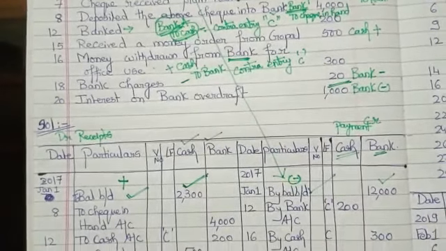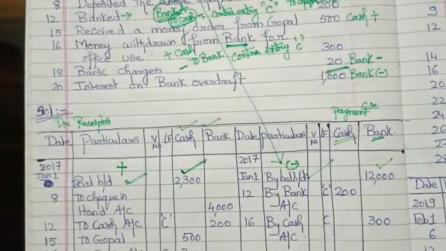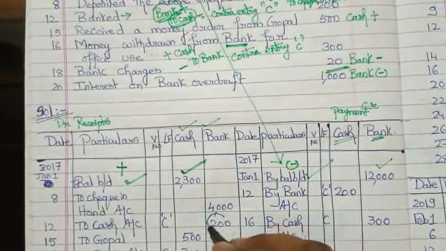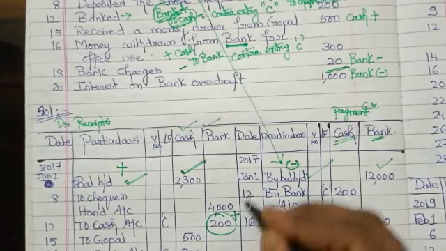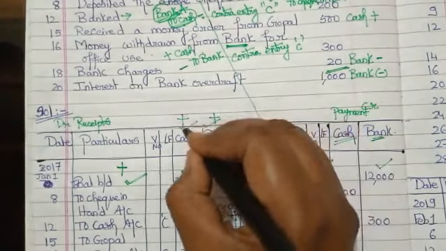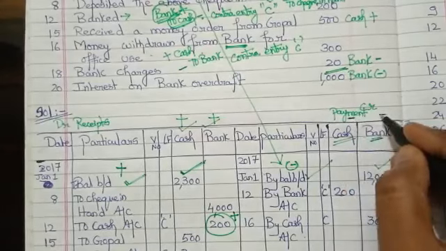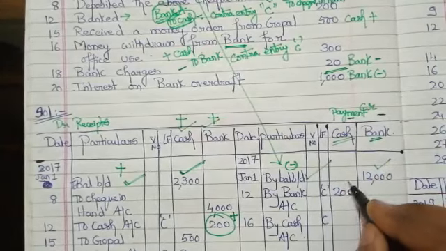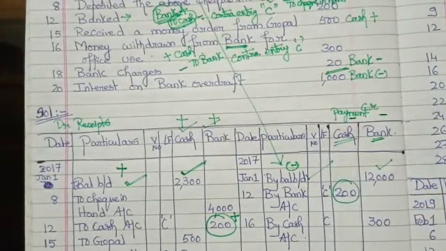Bank, I already explained. Bank means you have deposited the money into the bank. So on the 12th, first fill the bank column, because it increases. This side is the increase of bank and cash columns, and this side is the decrease of cash and bank columns. So cash decreases. First write down the amount in the bank column and cash column.